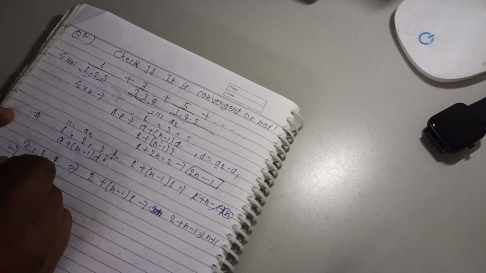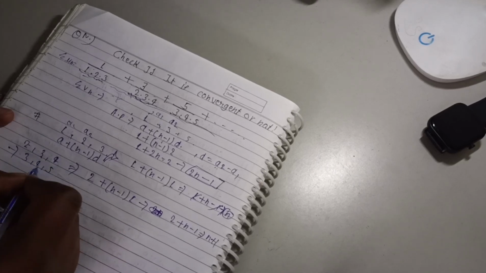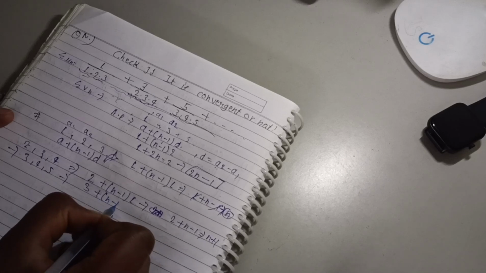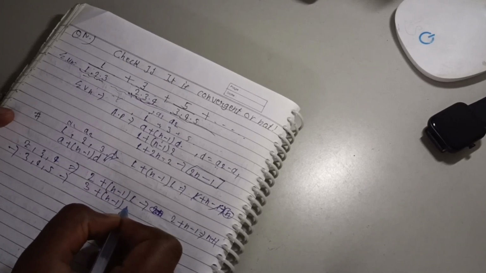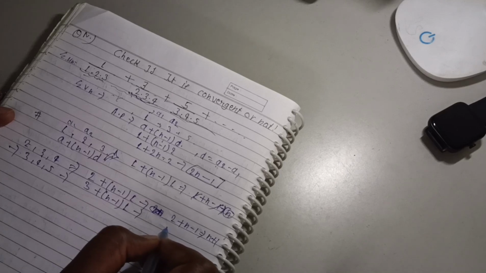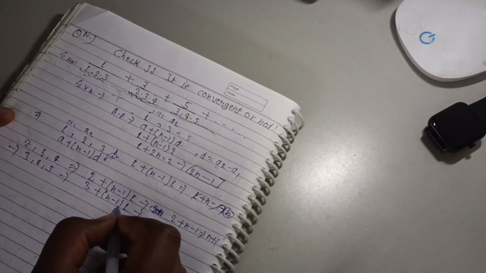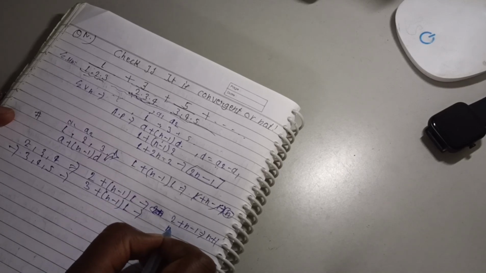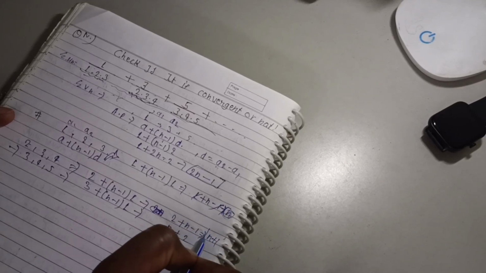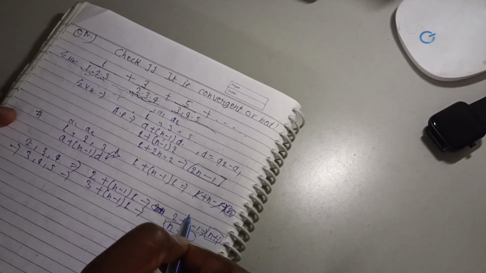And for 3, 4, 5, it will be n plus 2. So n, n plus 1, n plus 2.